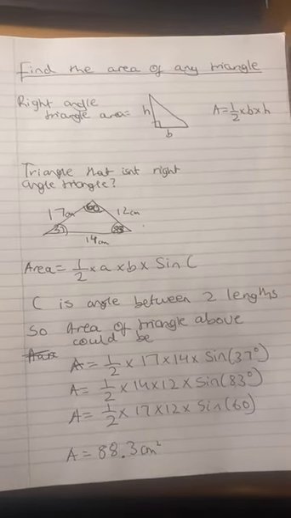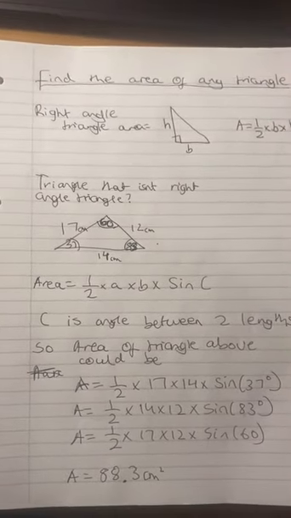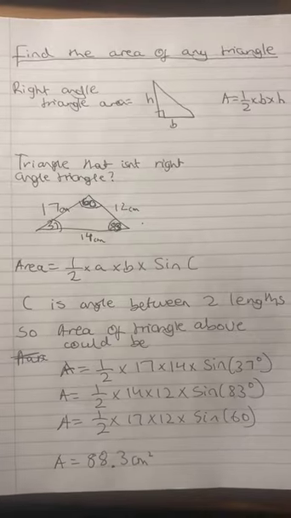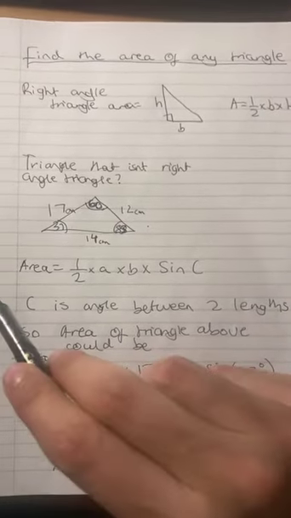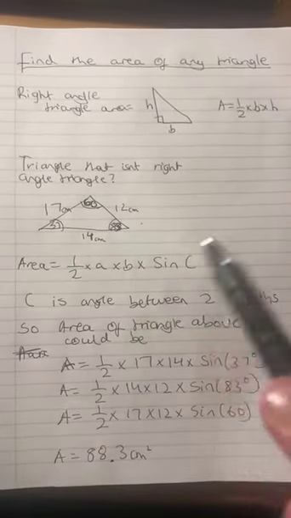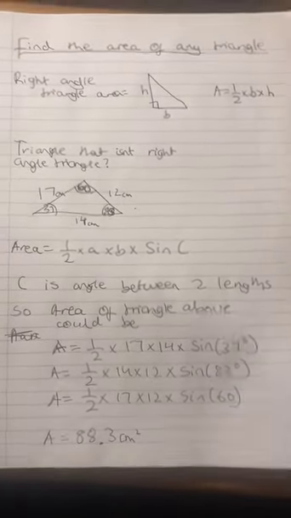Sure, you could split up the triangle and try to find a right angle, but that would actually cost you more time. There's a simple way to do that. So the formula is area equals half times A times B times sine C. Now, that may seem kind of hard to understand at first, but hear me out.